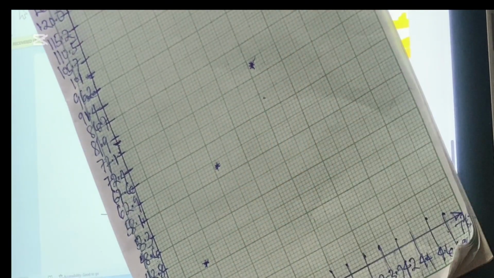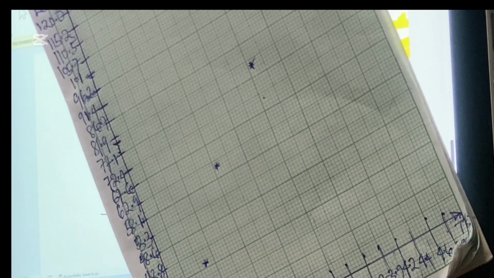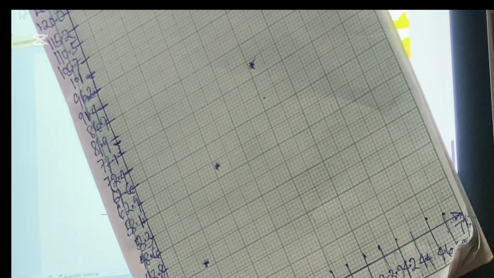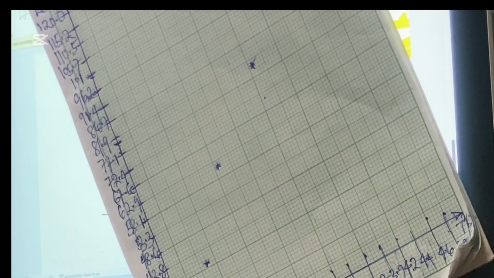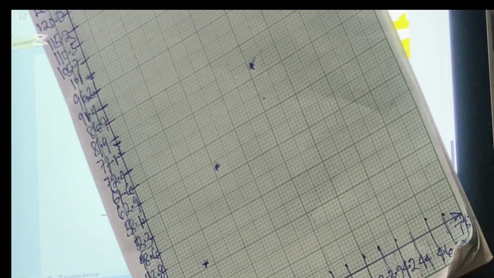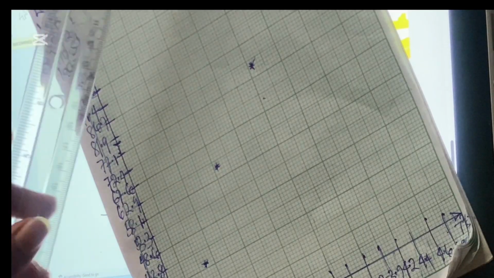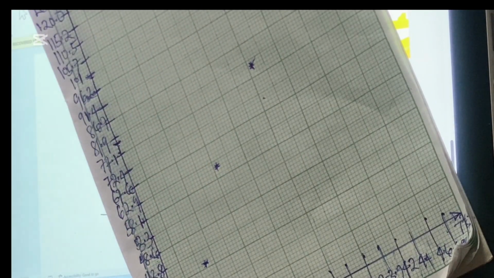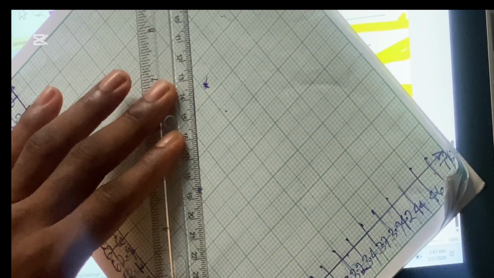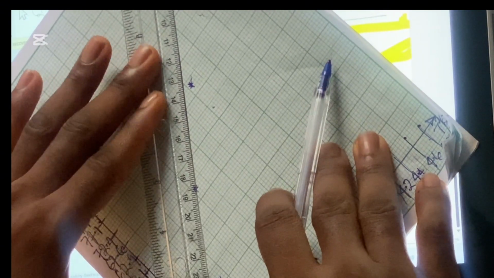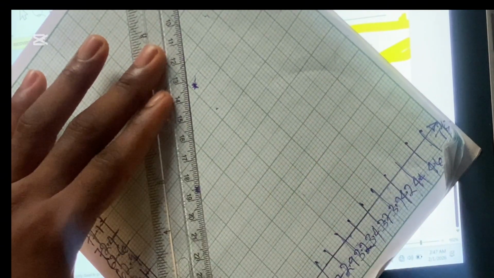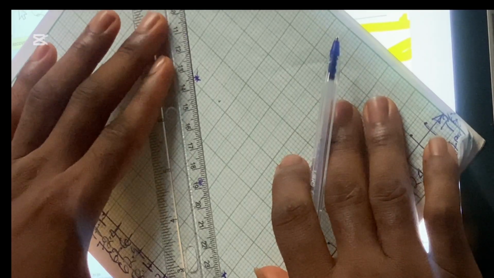So these are the lines here. The question now is, how do I take my line of best fit? Now for you to take your line of best fit, you must take the major dot, okay. Please take note of this: the line must not always pass through the origin, okay. You can place it depending on where the major axis is moving to, okay.